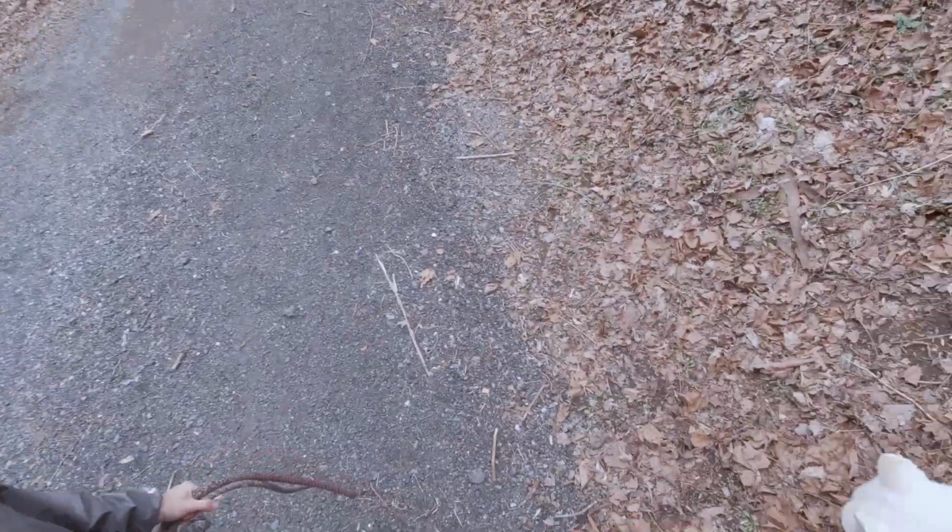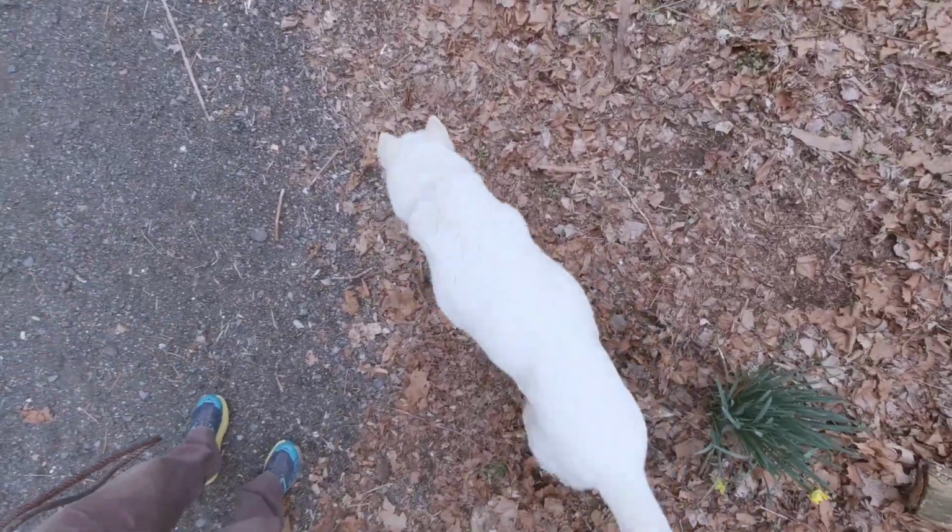Okay, the next shot type is bird's eye view. Let's see if we can get a bird's eye view of Gandalf. Oh, there he is.